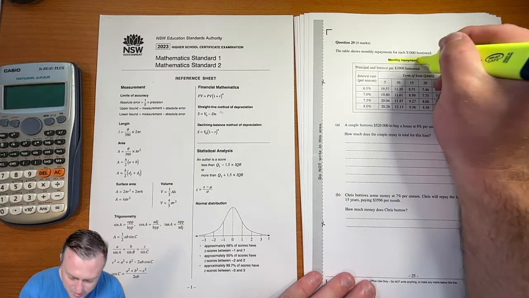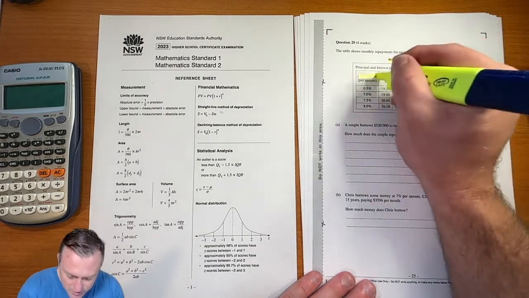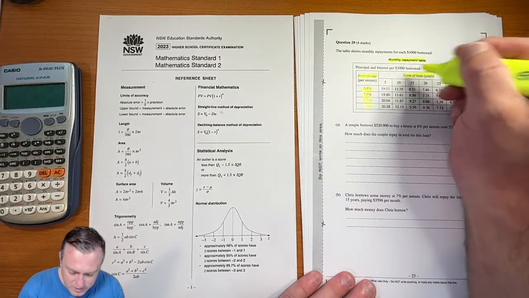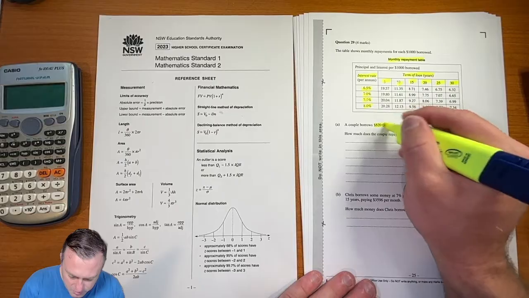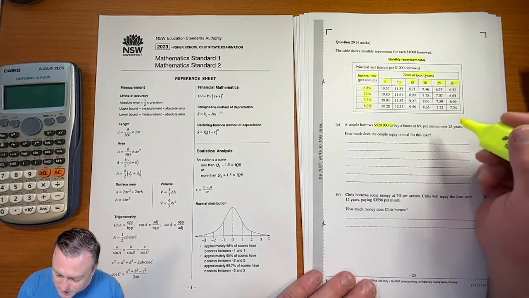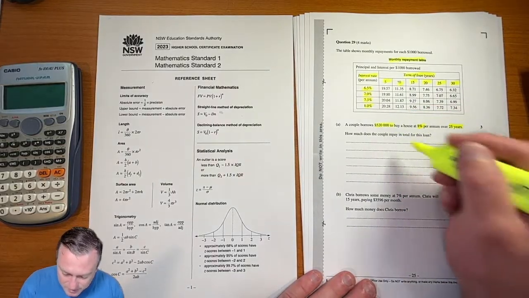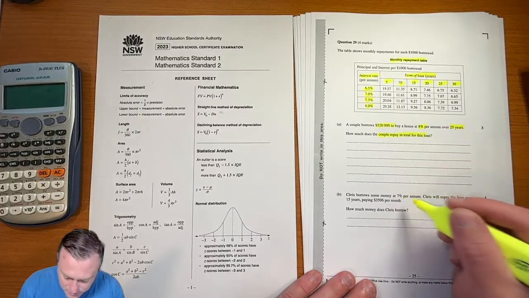The table below shows monthly payments. So we've got the term of the loan and the interest rate, these different interest rates down here, and then this is the time in years. A couple want to borrow $520,000 at 8% for 25 years. What will the couple repay in total for this?